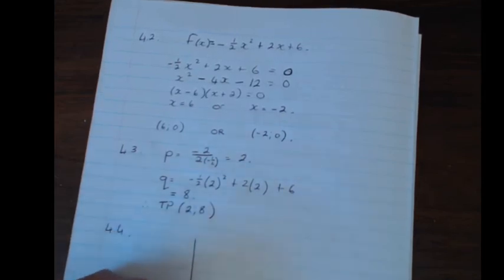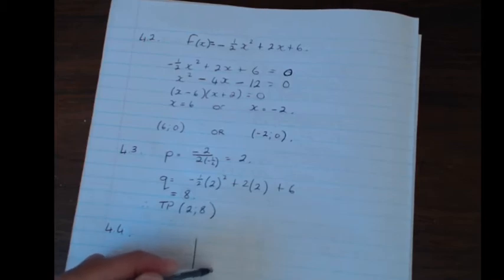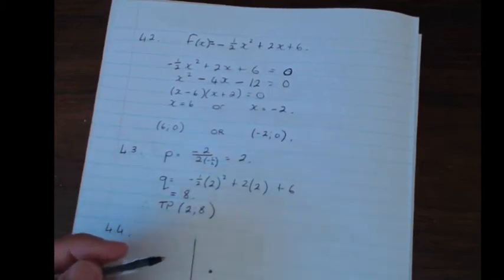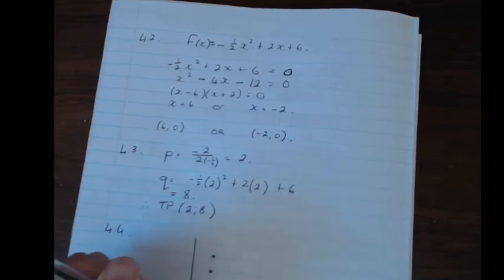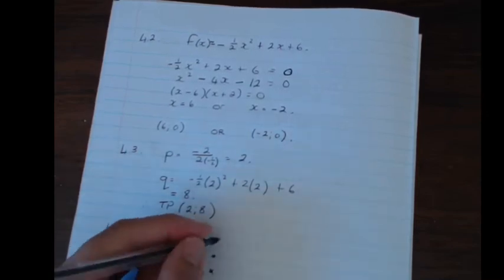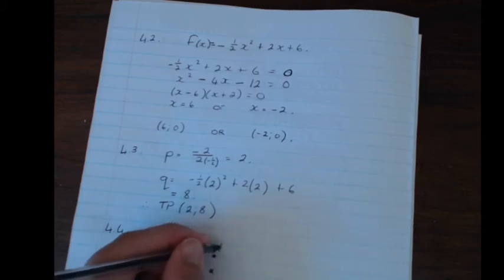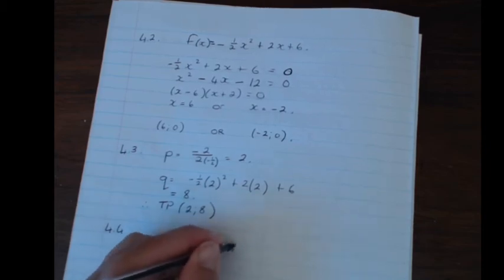I have a turning point at 2, 8 there. Let's just lift it up a little bit higher. Sorry about that. Okay, so turning point at 2, 8.